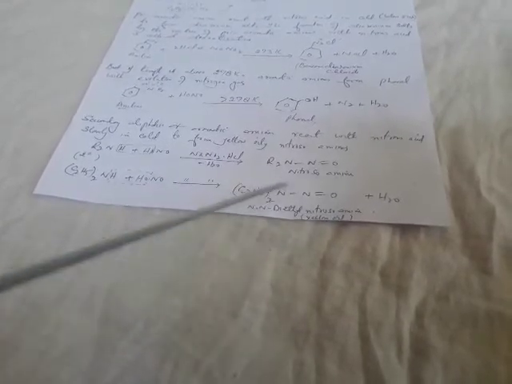Similarly, secondary aliphatic and aromatic amines react with nitrous acid slowly in cooled conditions, that means at a low temperature, to form yellow oily nitrosamines. You can see here, this is a secondary amine, dialkyl amine. When it reacts with nitrous acid, it gives nitrosamine. Here the secondary amine is diethyl amine. It reacts with nitrous acid and forms N,N-diethyl nitrosamine, a yellow oily liquid.